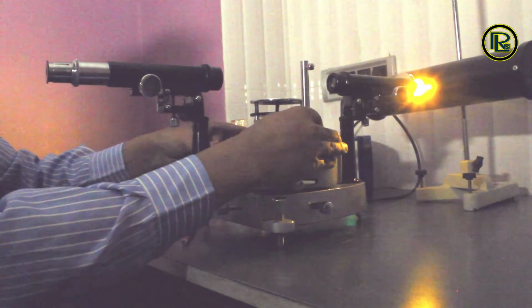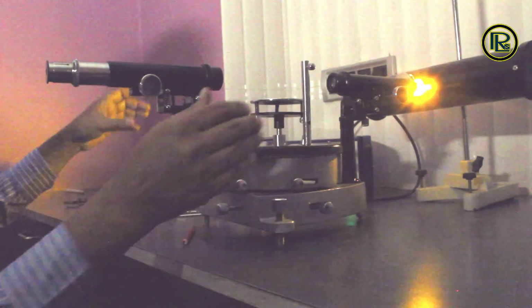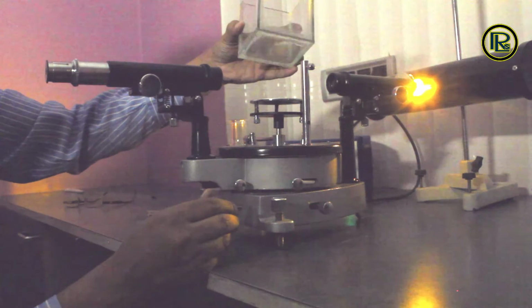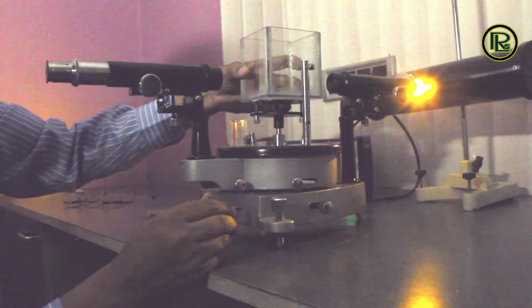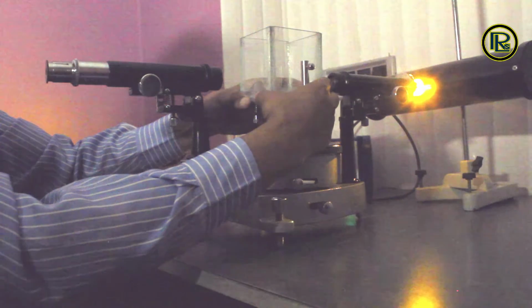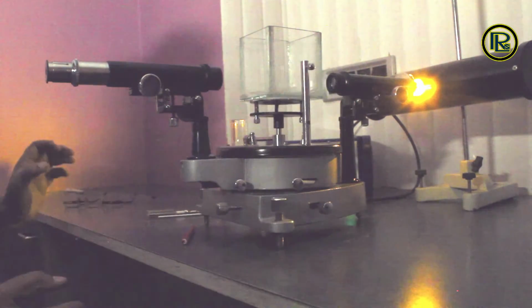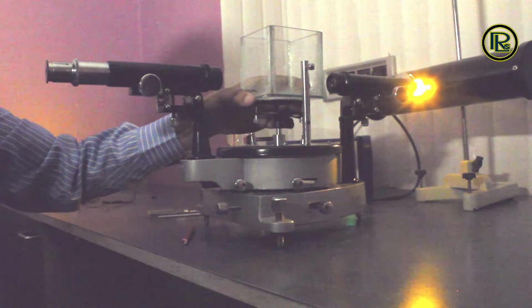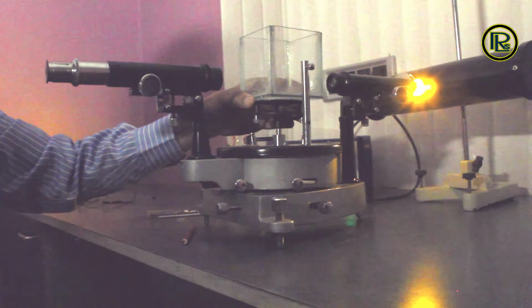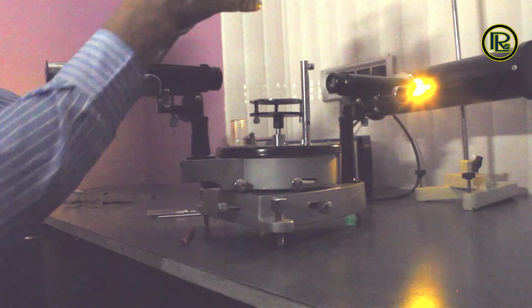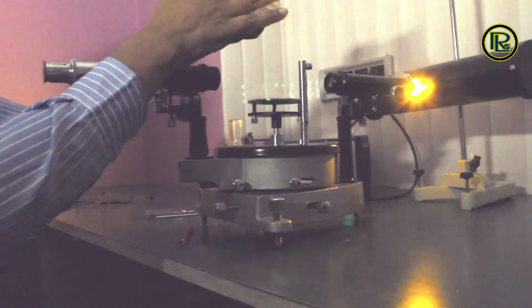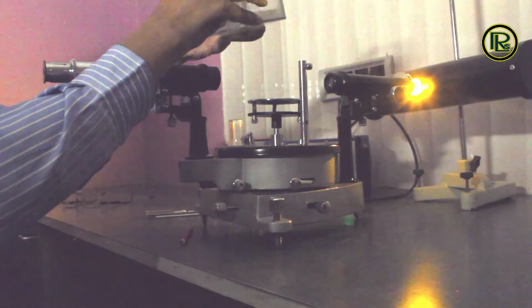Now, as I said, I need a container to pour the liquid for the measurement of the refractive index. So this is a glass container having these surfaces parallel, and this is made of glass.